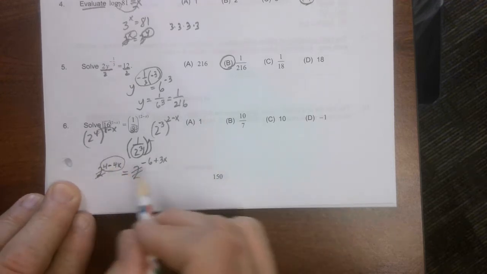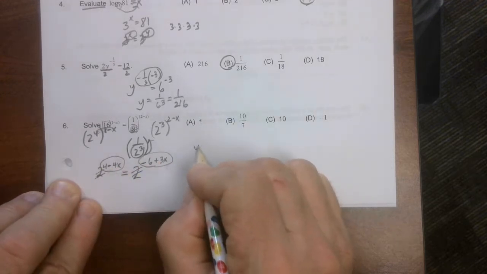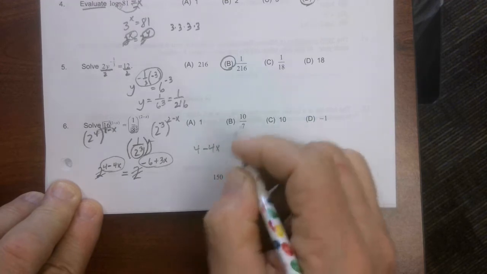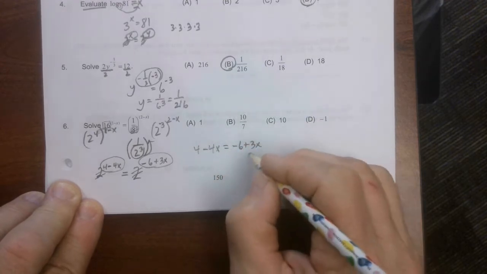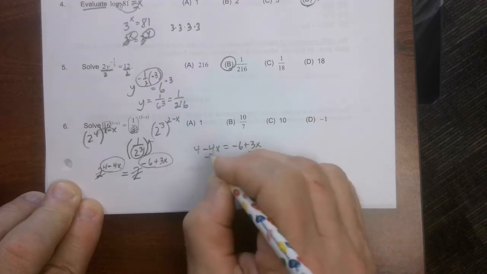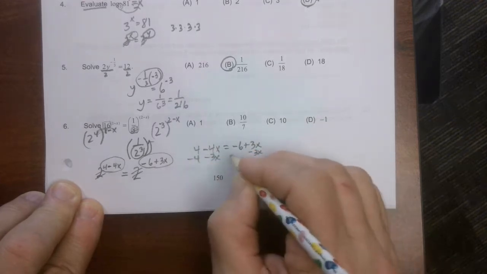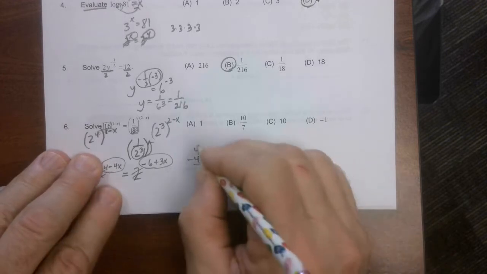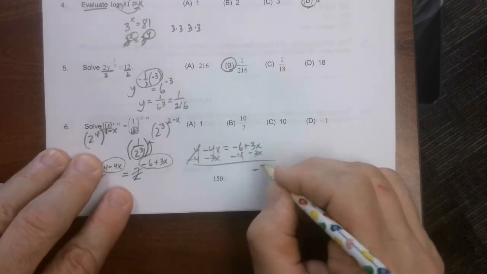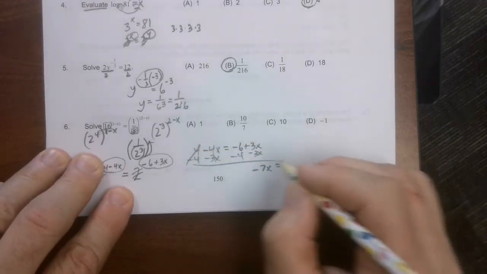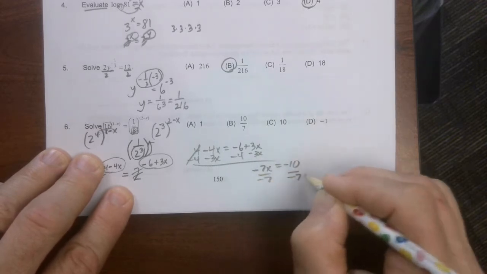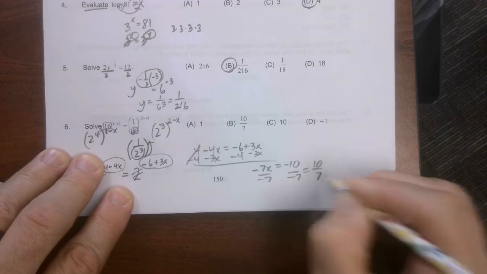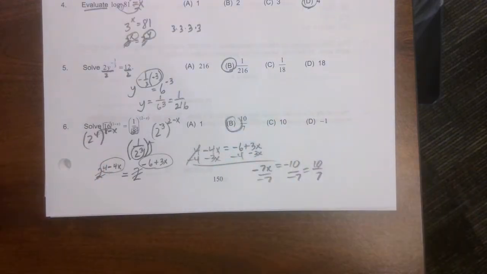So I know that this has to equal this. So 4 minus 4x equals negative 6 plus 3x. So I'm going to subtract 3x, subtract 3x, subtract 4, subtract 4. So these cancel. So I get negative 7x equals negative 10. Divide by negative 7, and I can see my answer is going to be 10/7, which is letter B.